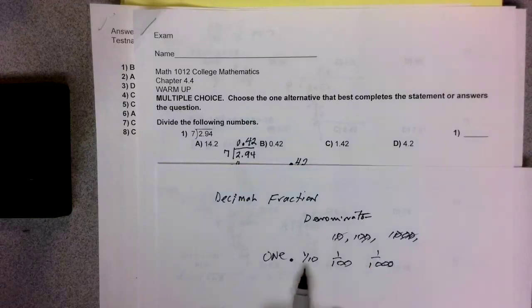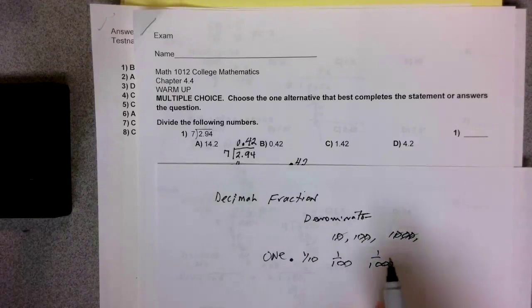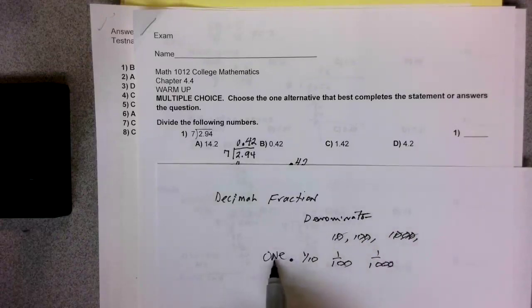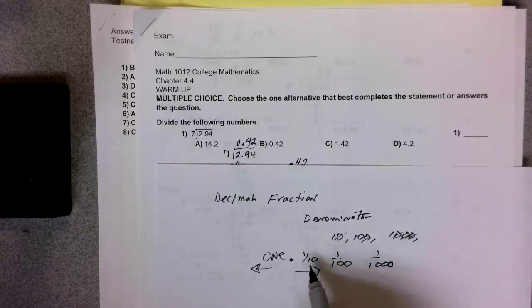We're just allowing ourselves to include it in our base 10 numbering system so that we use an extension of the idea that as we go to the left, we're getting larger by a multiple of 10, and as we go to the right, that is less than 1, we are subsequently dividing things by multiples of 10.